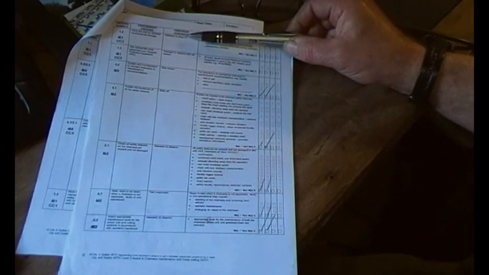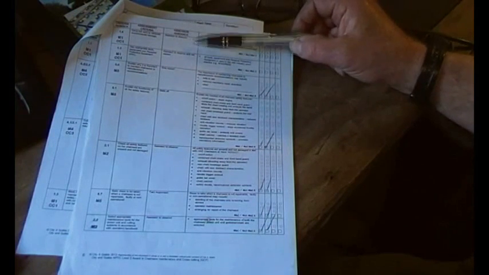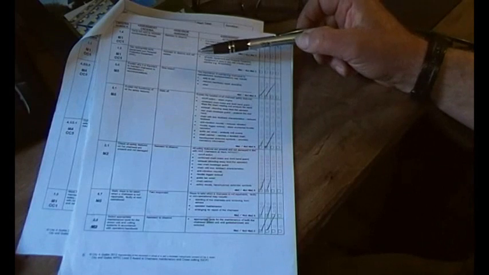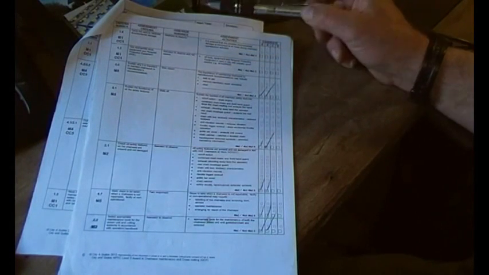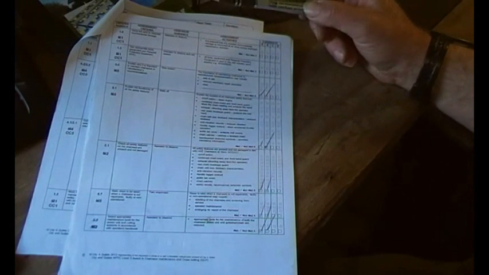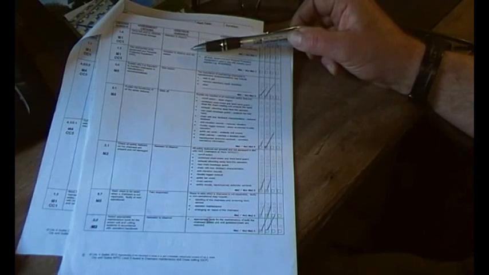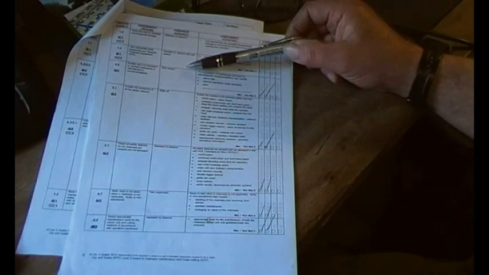There's another assessor observe here. Carry out work to minimise environmental damage. Don't go flailing fuel around and leaving the tops off cans and all that sort of thing, and throwing your lunch wrappers in the nearest drain. Appropriate tools, assessor to observe.